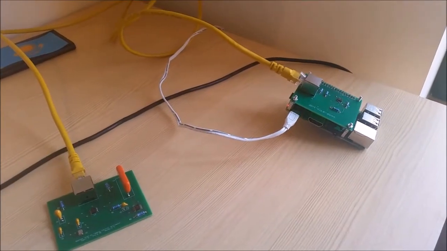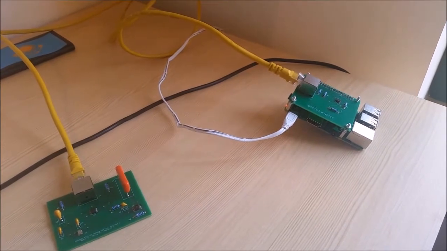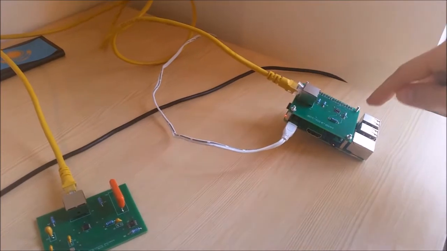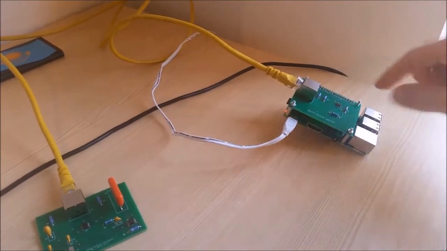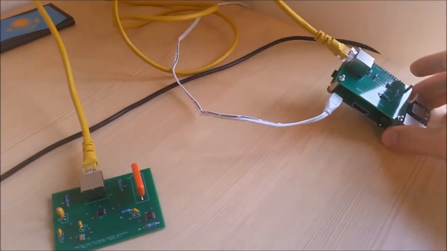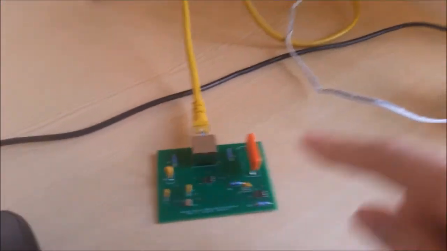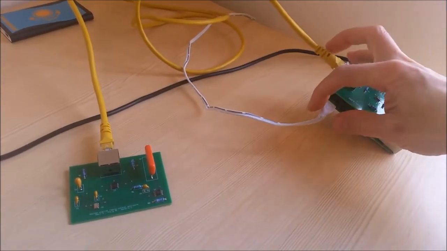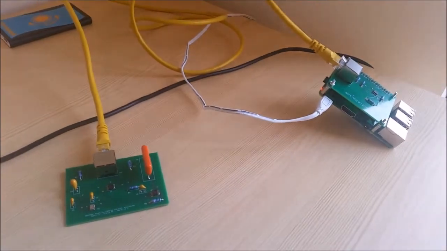Now let me demonstrate how the system works in real time. We have already connected the PCB to the Raspberry Pi GPIO ports. Then we connected the second PCB with the sensor to the main PCB, and I plugged in the power.